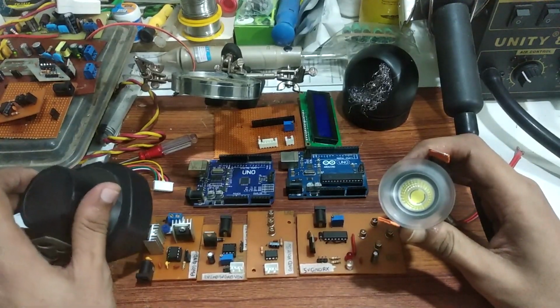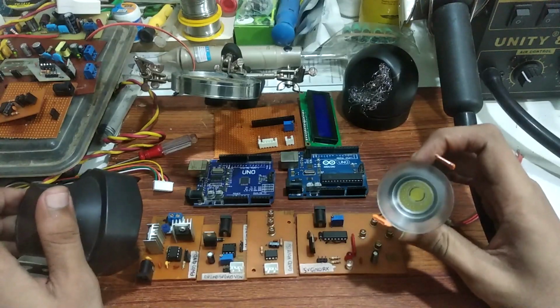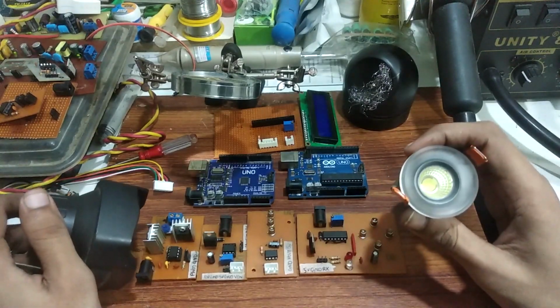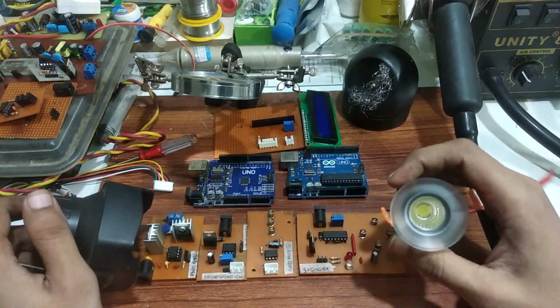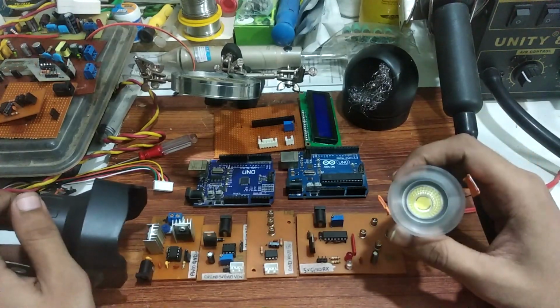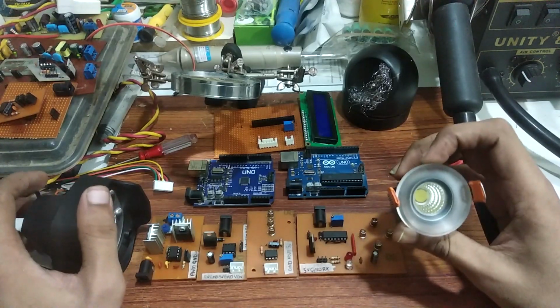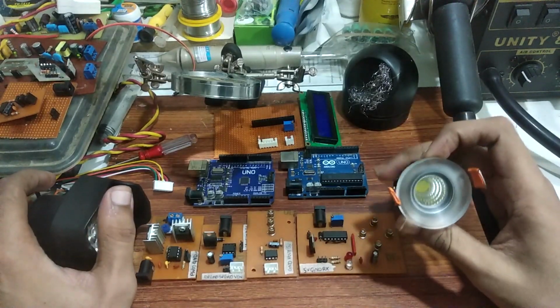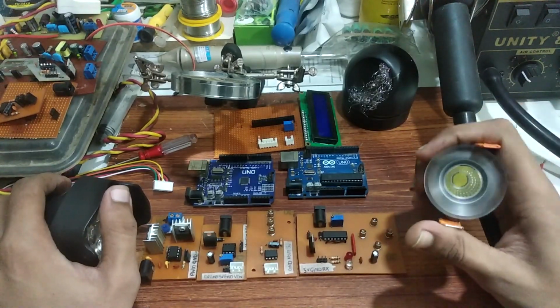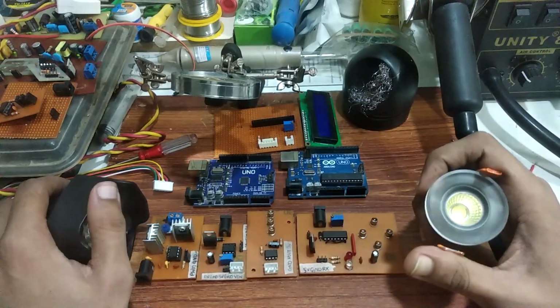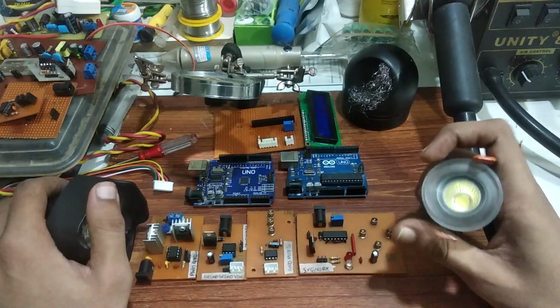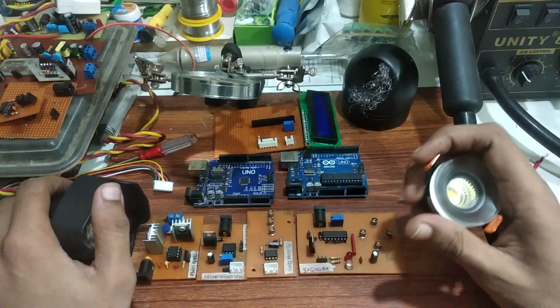But there are some modulation schemes followed, like Manchester encoding, OOK, and BPSK, etc. But we are going to use the Manchester encoding method for this project. This LED will be turned on and off at a very high rate that the human eye cannot detect it.